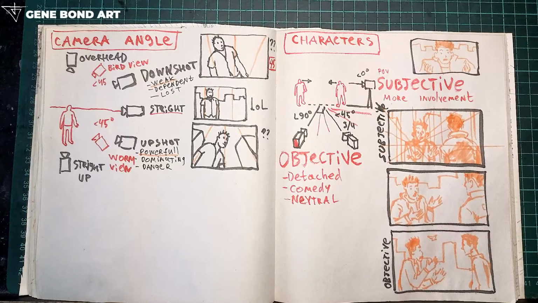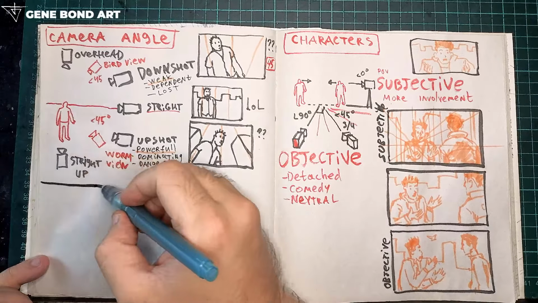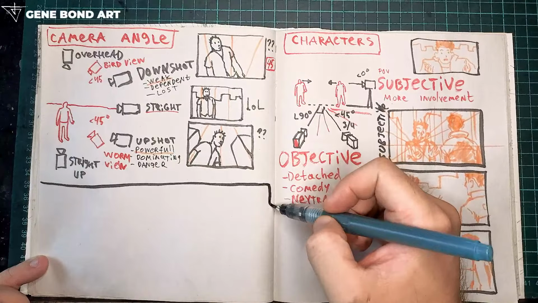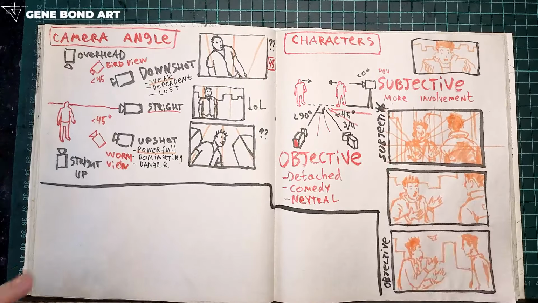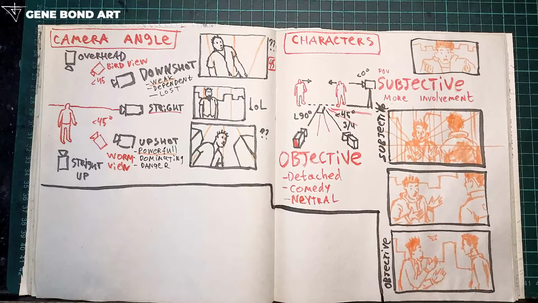Also, if we're talking about characters, we can talk about how many characters are in a frame. I recommend you also go and look at this stuff, there are a lot of videos for movie makers, tutorials, very interesting to watch.